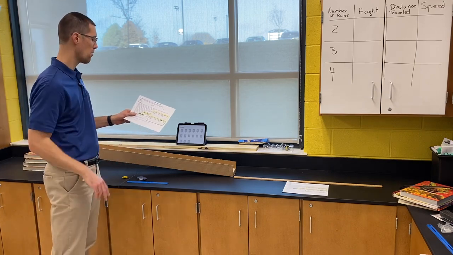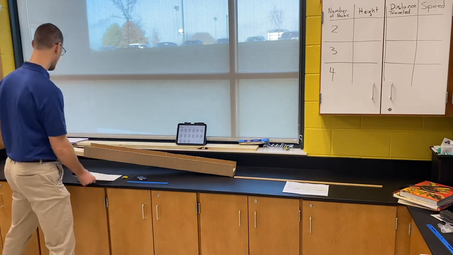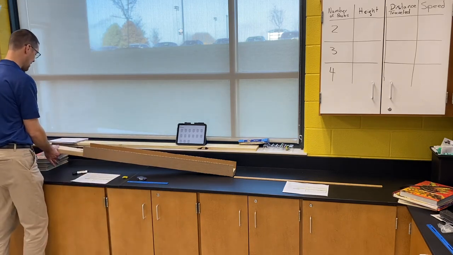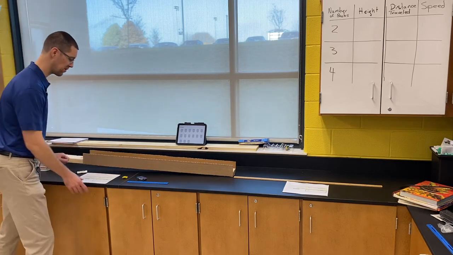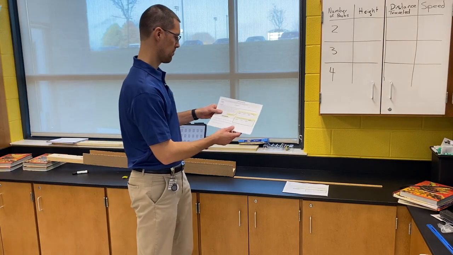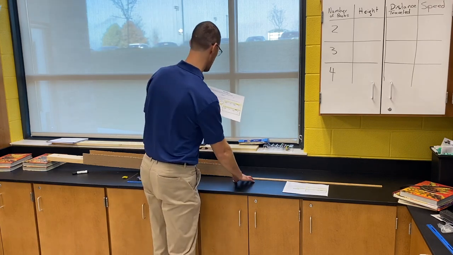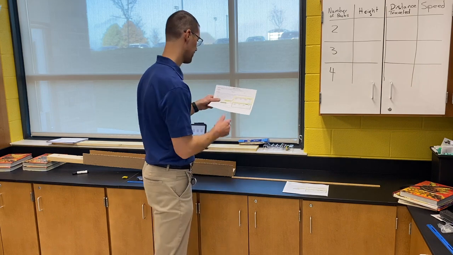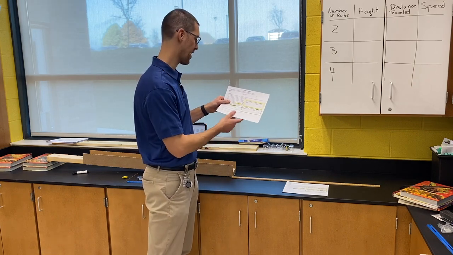Step 2, place the board on the floor and put a book under one end of the board. So I have 4 here because I was showing you. And like I said before, we're going to change that to 2 books to get started. So we're just going to start with 2 books there. Step number 3 says, lay a meter stick on the floor nearby the end of the board. There we go. Beside the path the car will take after it is rolled down the board. So we have that set.